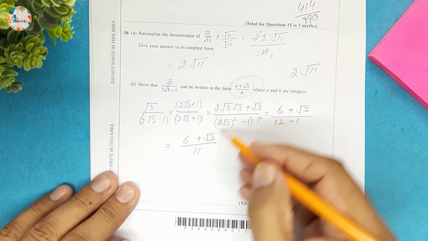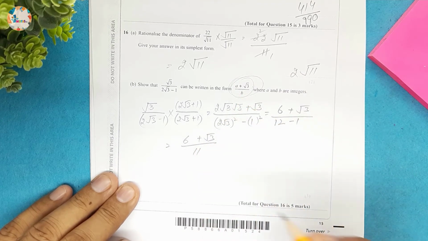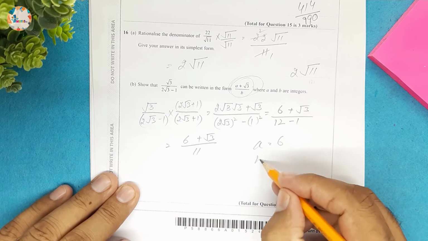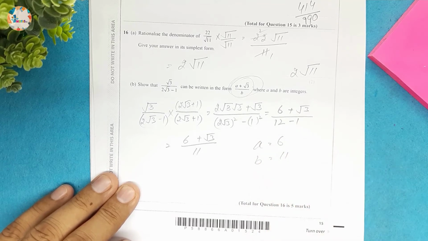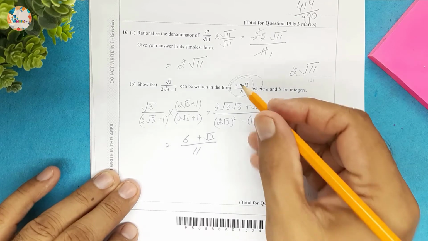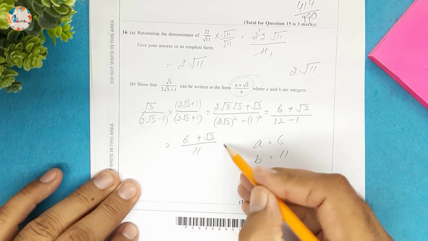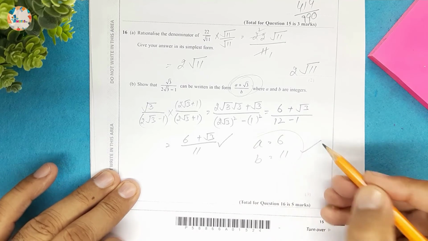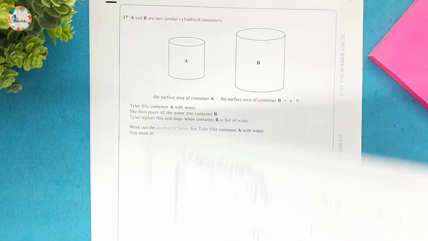Now if we compare this with this, A is equal to 6 and B is equal to 11. This is basically our answer. A and B are integers. Basically they are asking us to write in this format. So this is our answer. If they require the A and B values, we can provide these values as well.